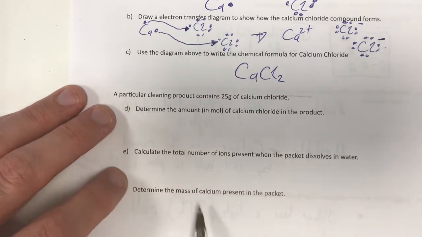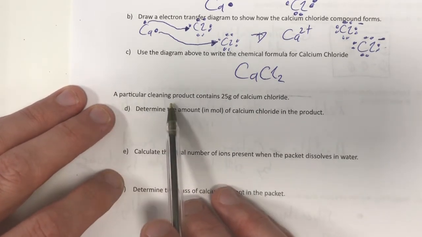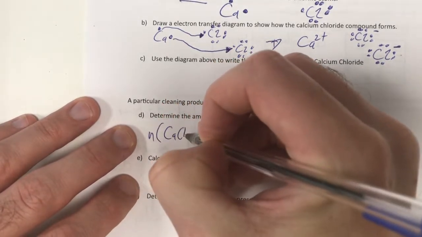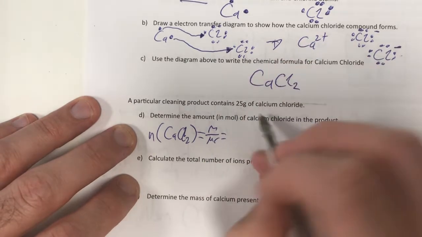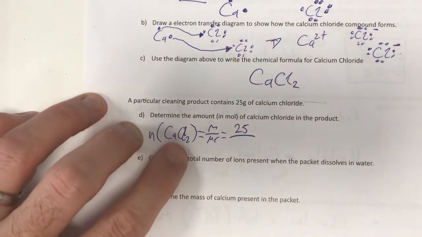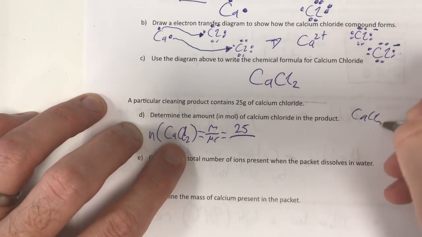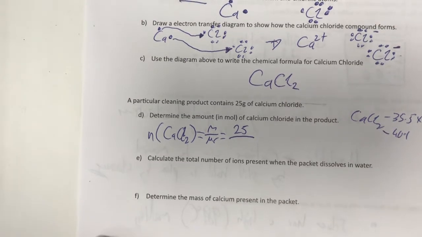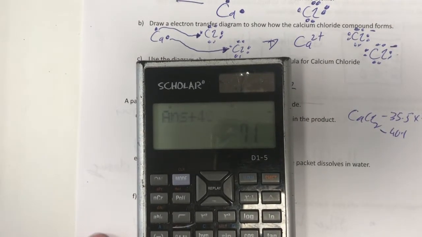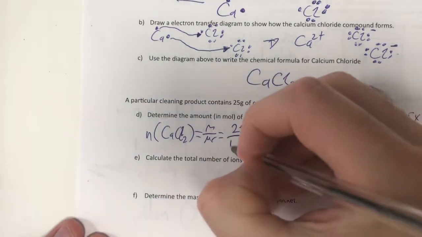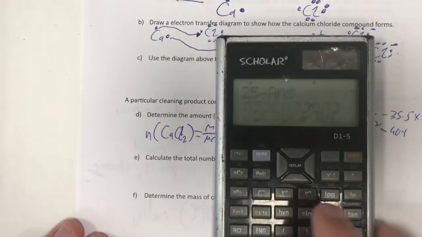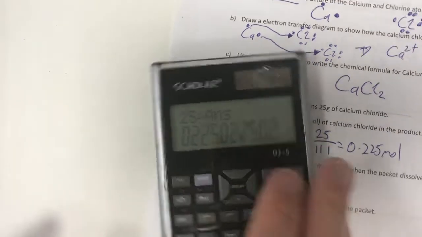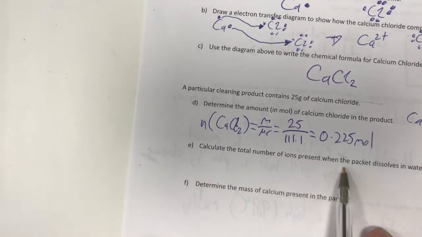Next part of this question is looking like it's going to go into mole again because I can see grams. A particular cleaning product contains 25 grams of calcium chloride. Determine the amount in mole of calcium chloride in the product. Number of moles of calcium chloride equals mass over molar mass. So 25 grams is 25 divided by my molar mass of this. And my molar mass of calcium chloride, which is CaCl2, 35.5 for chlorine times 2, and calcium, using my periodic table, is 40.1. So therefore I've got 35.5 times 2 equals that, plus 40.1 gives me 111.1. And therefore 25 divided by my answer gives me the number of moles there is 0.225 mole.